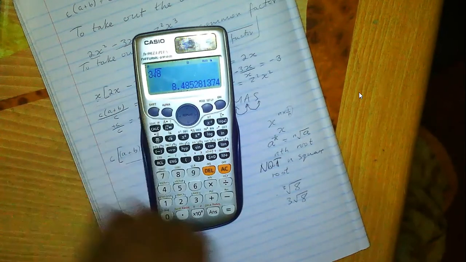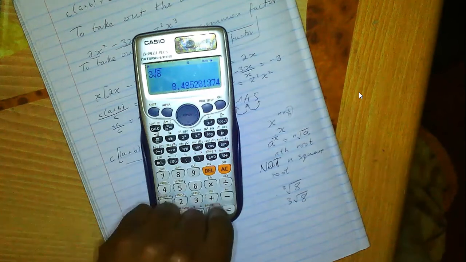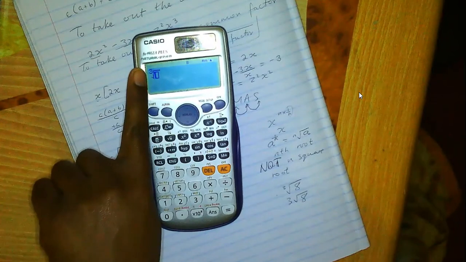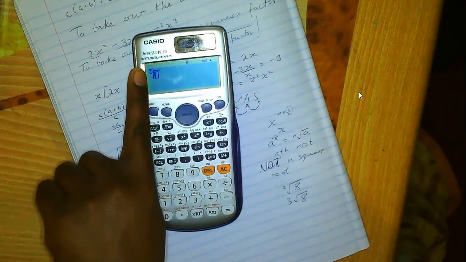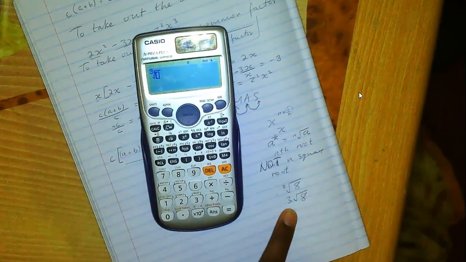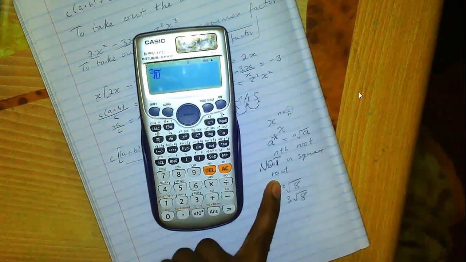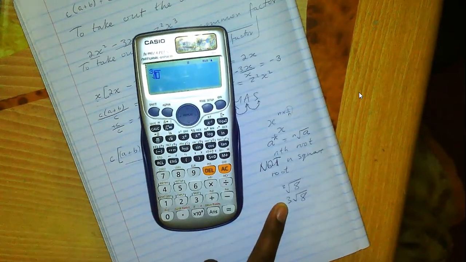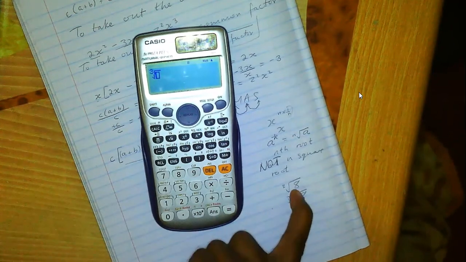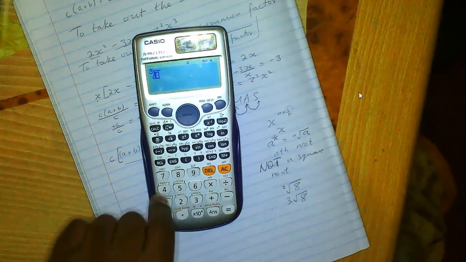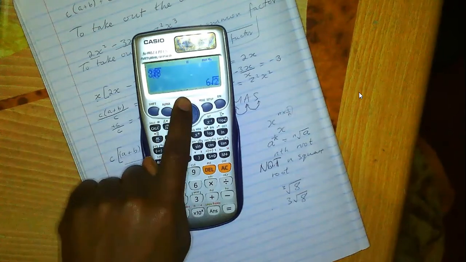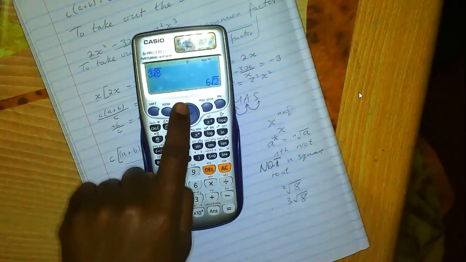Now we have the cube root. Notice how small the 3 is compared to the 3 square root. Notice how small it is, indicating that it's a root. Also notice even in my writing, for the cube root the 3 is smaller, but for 3 square root, the 3 is bigger, because the root is not 3, the root is 2 when you're talking about square root. So the cube root of 8 is 2. Now you will notice the difference in answers.